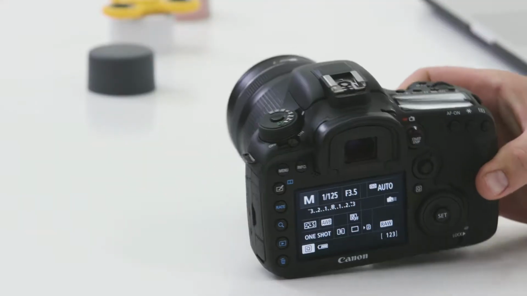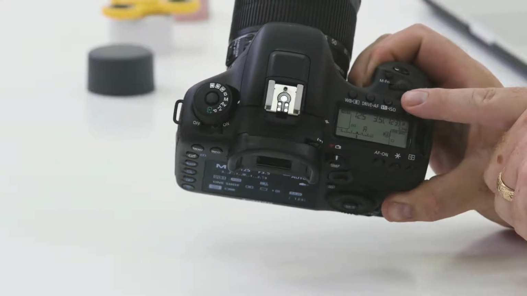Another adjustment that's potentially possible when you're in manual is to adjust your ISO. To do this, we would use the top ISO key.